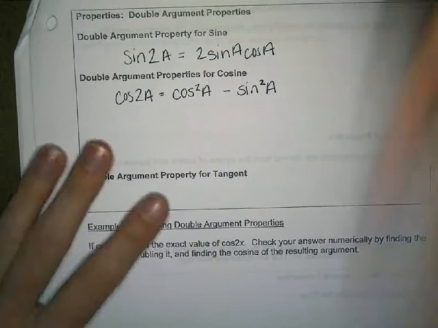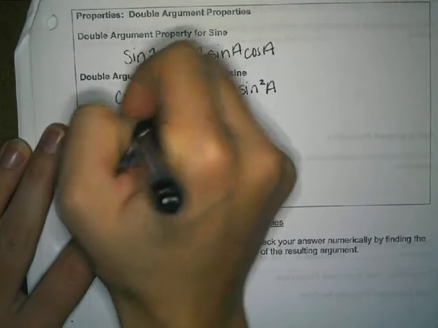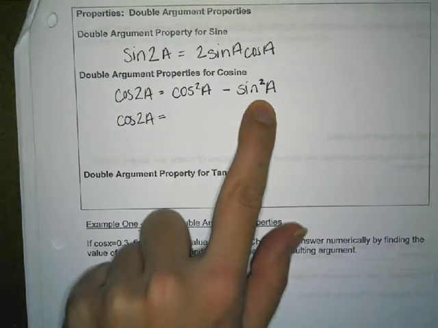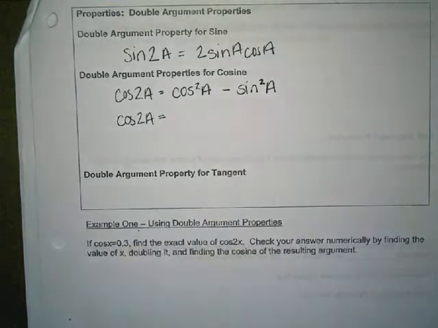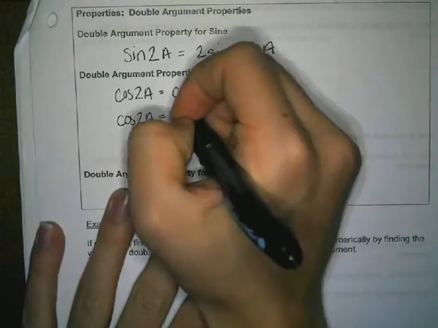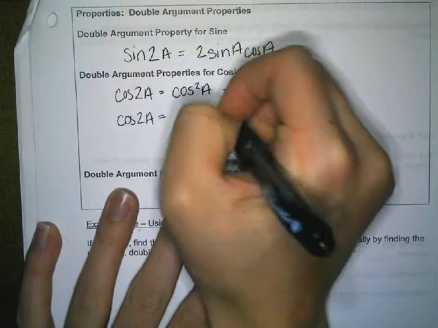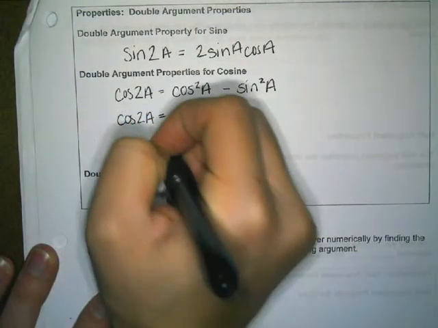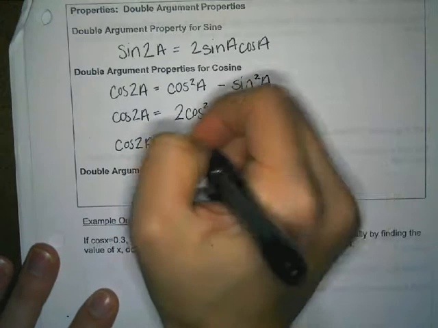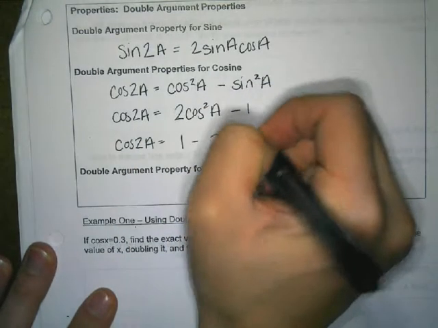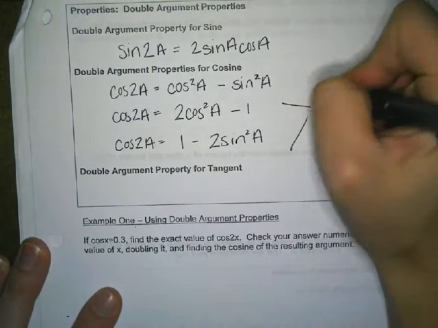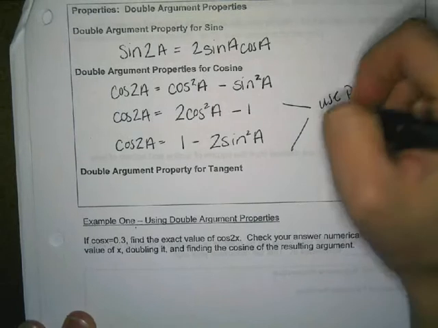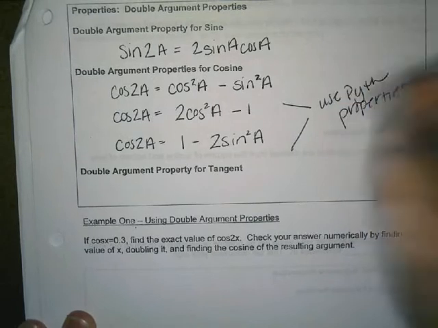And then there's 2 other versions that you can write this as, because since we have cosine squares and sine squares, we could use the Pythagorean property and replace to make it all in terms of one function. So if you replace the sine squared and simplify, you would end up getting this expression. And if you were to replace the cosine, you'd end up getting this expression. So these are just manipulations of this first one, where we use the Pythagorean properties to rewrite.